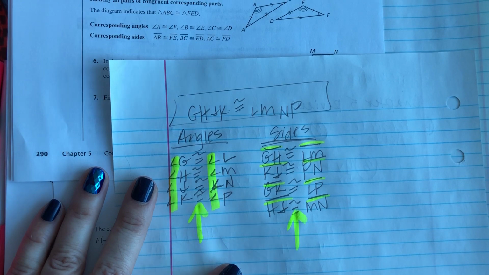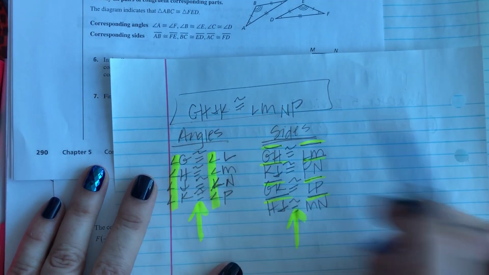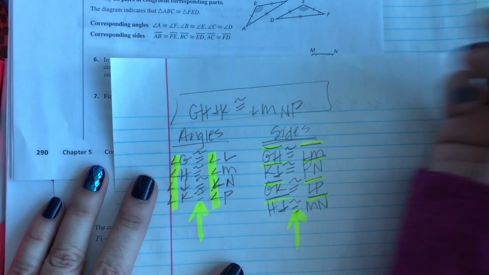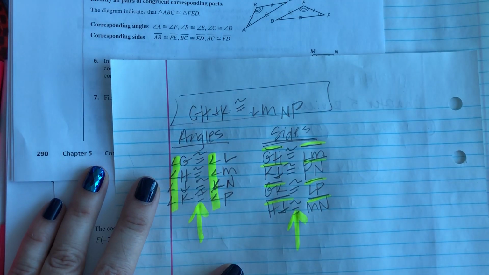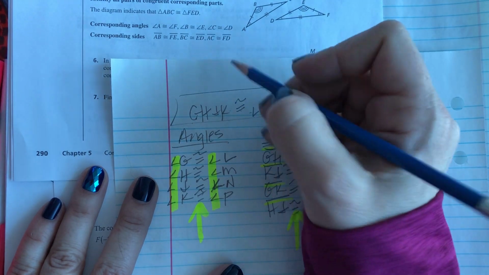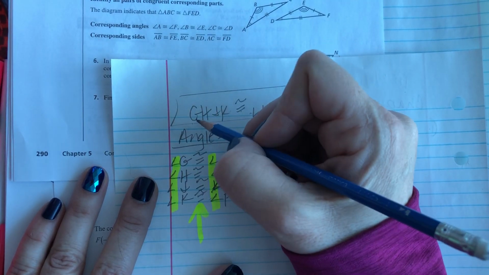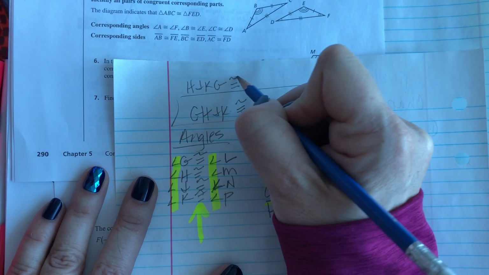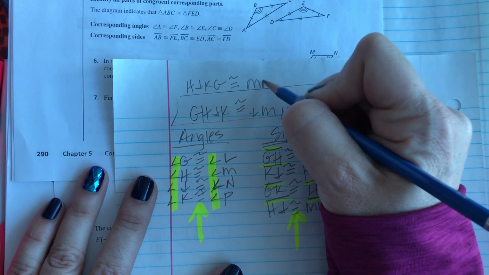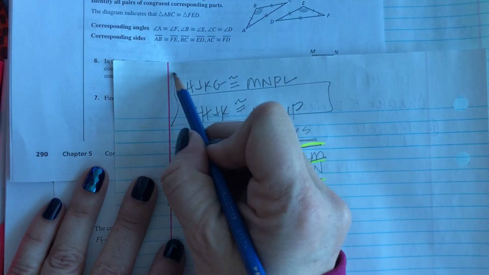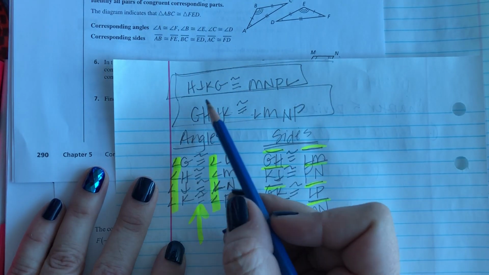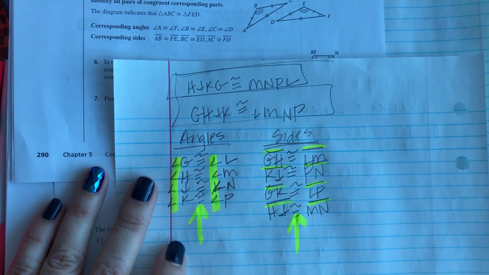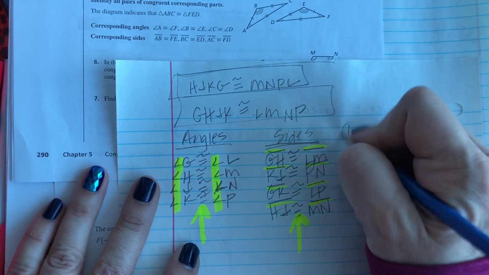The last piece of this is to write another congruent statement, and I had the most questions about this. To write another congruent statement, this is already a congruent statement. All you have to do is rearrange the letters. And honestly, the easiest thing to do, I think, is just write them backwards or start with the second letter and move around. So HJK, put the G on the end. LMN, MNP, put the L on the end. Something where you rearrange the letters, but you still keep them matching up with the angles they correspond to. So that was all problem 6.